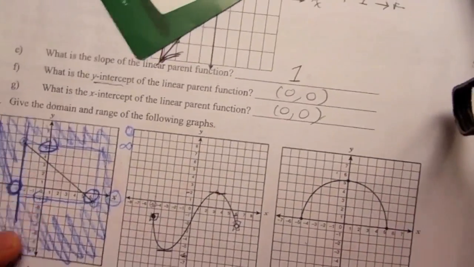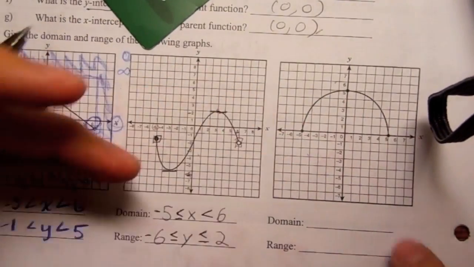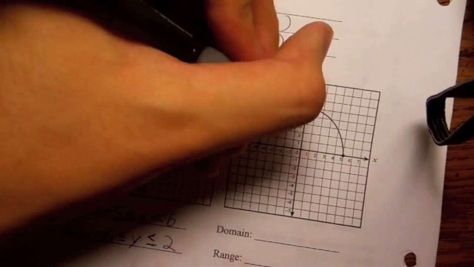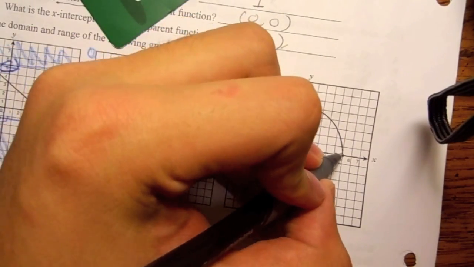Anyways, let's look at the last graph. We have a bit of a semicircular thing going on. So, same as last time, let's start with the domain. What's the furthest left point? We can find it right here, and the furthest right point is right here.